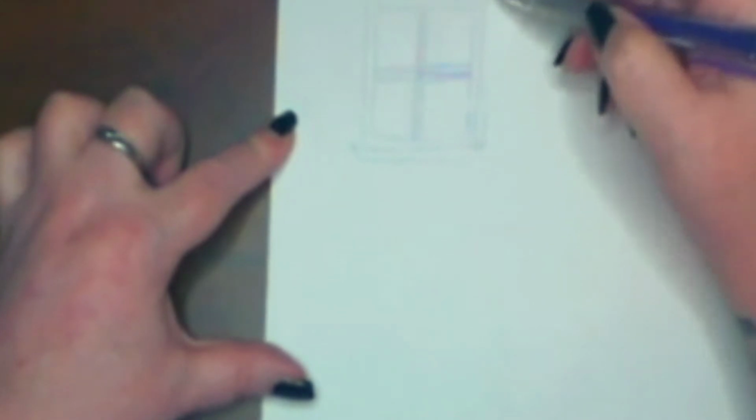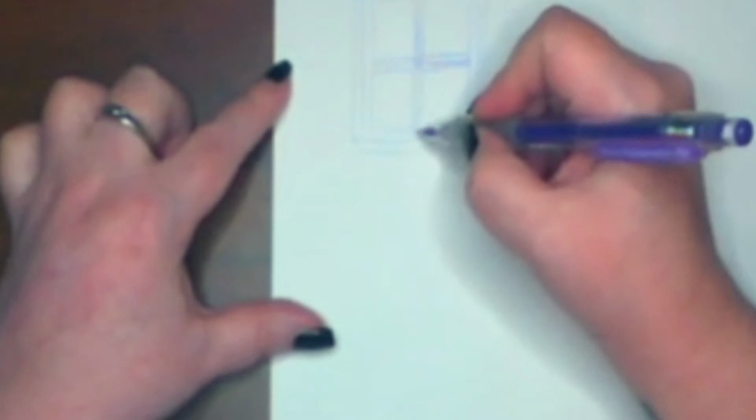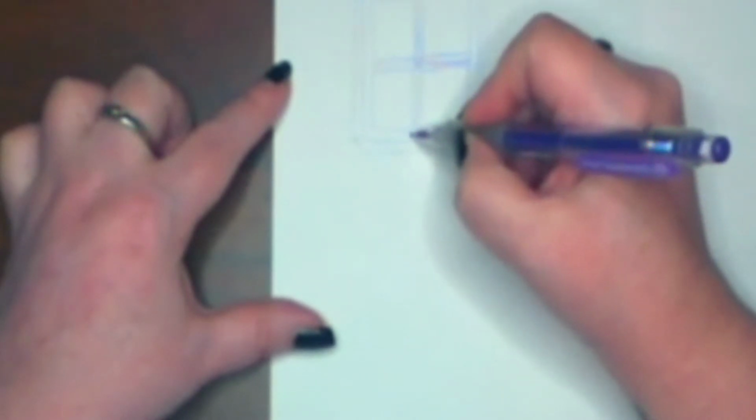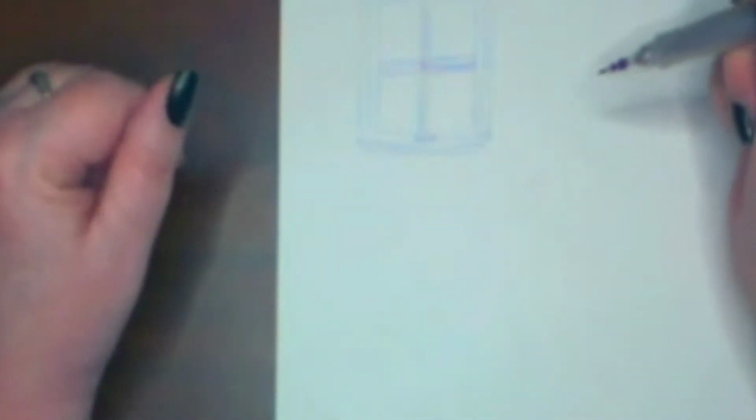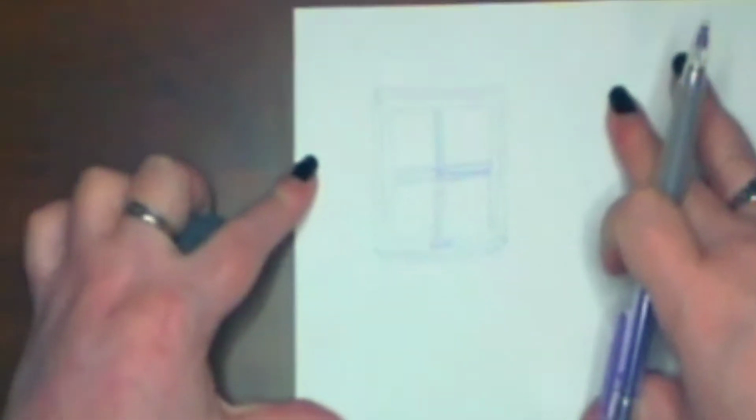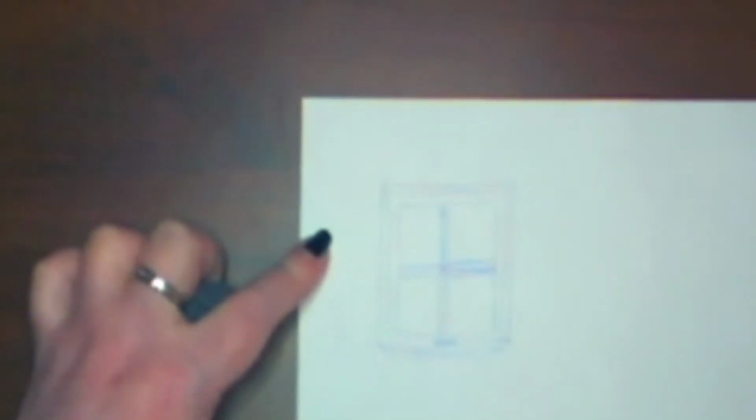Now, some people even have molding around their windows on the inside of their house. And this is where you find your little handle that helps pull up the window. So here's your indoor window, which is, okay, it's kind of boring looking, right? I mean, we want it to look a little better than this.